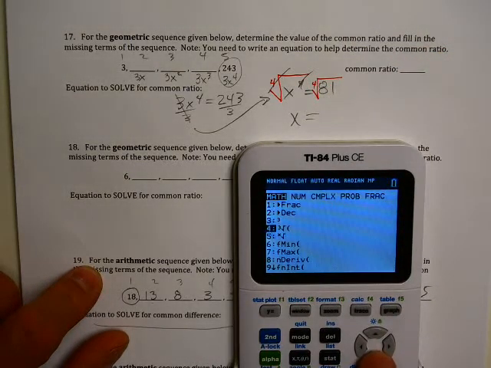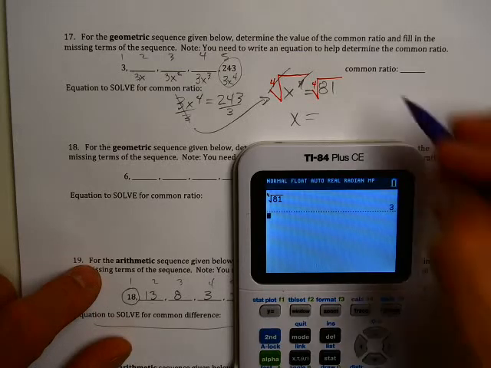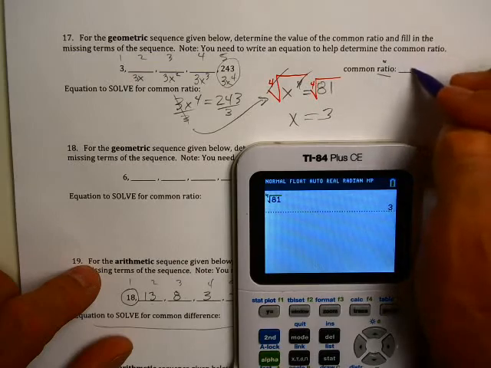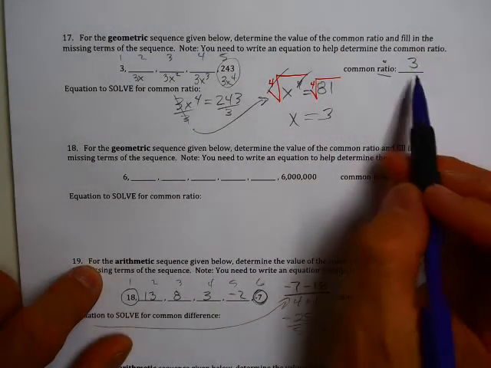So in this calculator, I'm going to go to math. I'm going to pick this any power key. I'm going to put the 4 in and the 81. And I'm going to make a guess. Hopefully my guess is correct. I guessed 3, and it is. So the common ratio, that's the word for multiplication, is 3. So I'm multiplying by 3 each time.